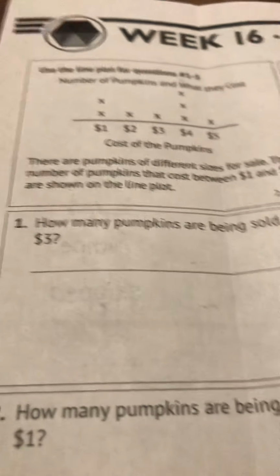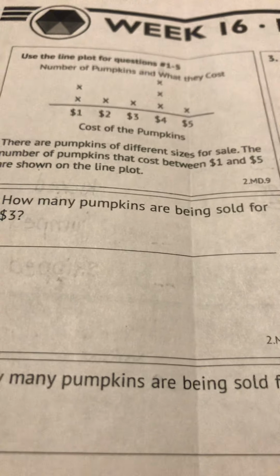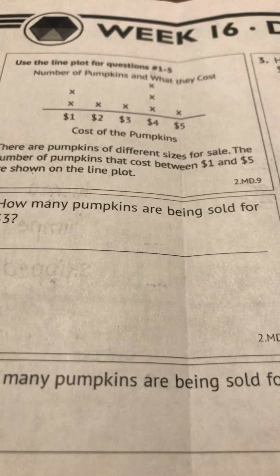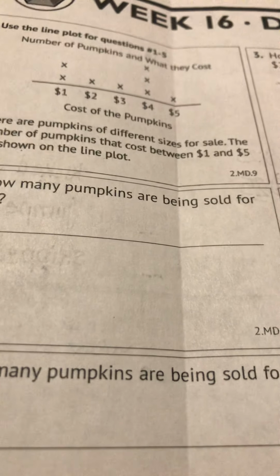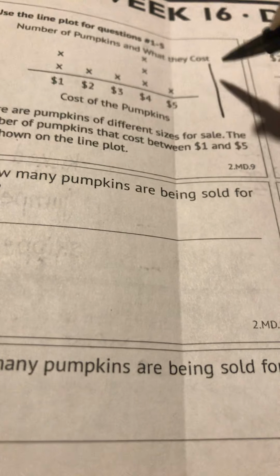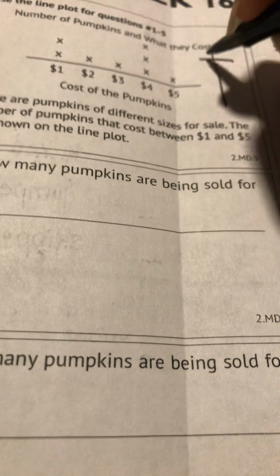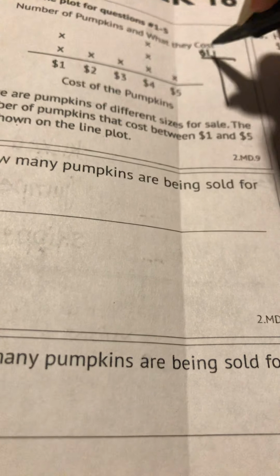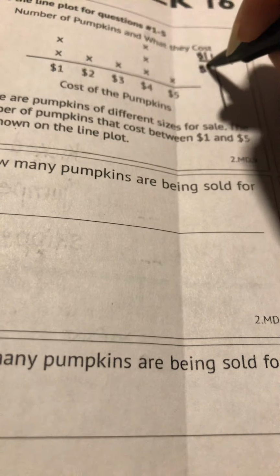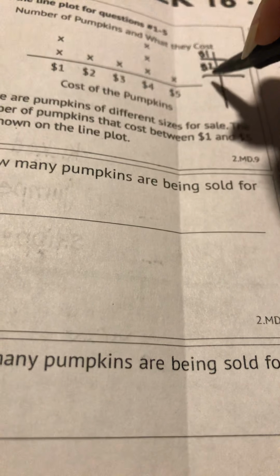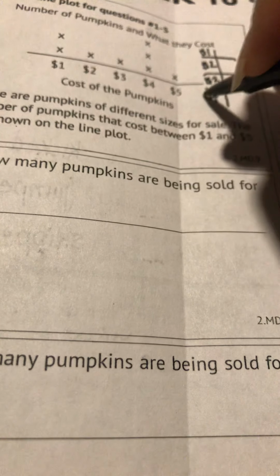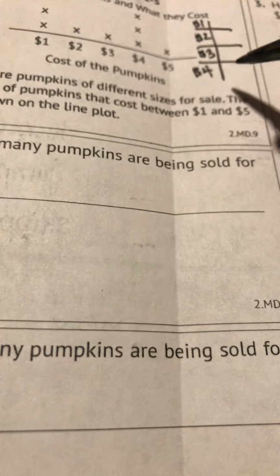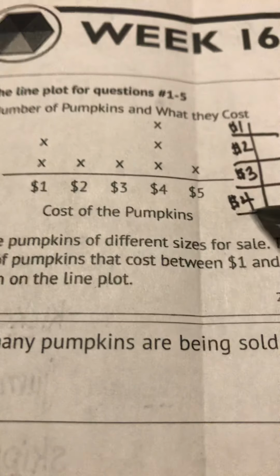All right, line plot. We're looking at a line plot. Use the line plot for questions 1 through 5. Number of pumpkins and what they cost. Okay, so I'm going to make myself a little chart because you know I like to make a chart. Okay, so there's $1, $2, $3, $4, and $5.